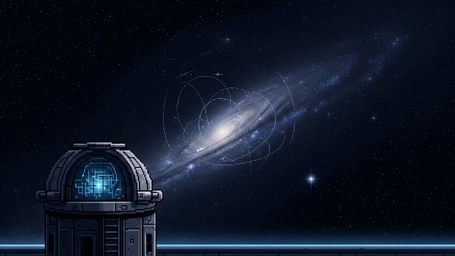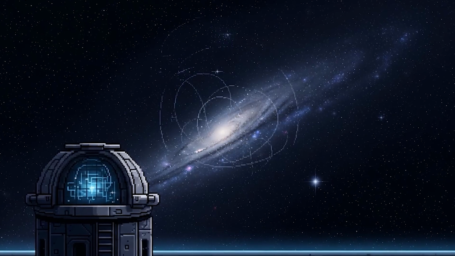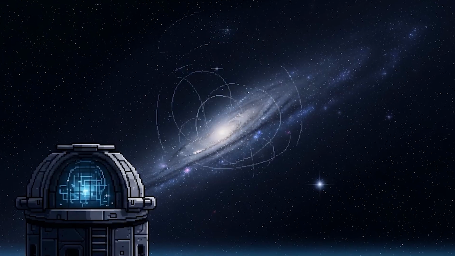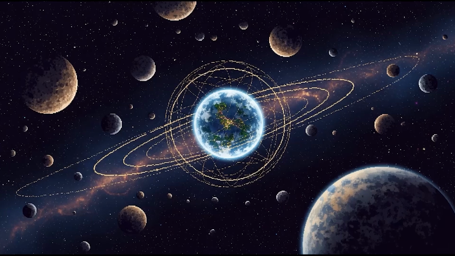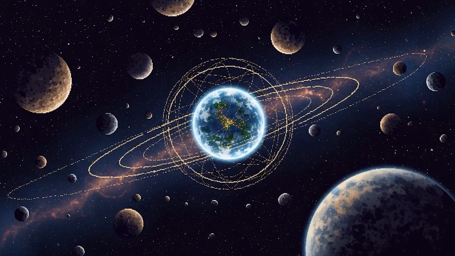named 51 Pegasi b. This planet was a Jupiter-mass world orbiting incredibly close to its star, completing a full revolution in just over 4 Earth days. It was a revelation, challenging previous assumptions about where giant planets could form.